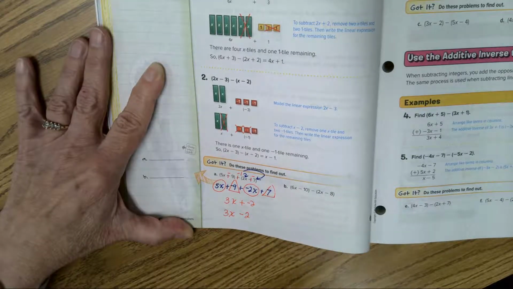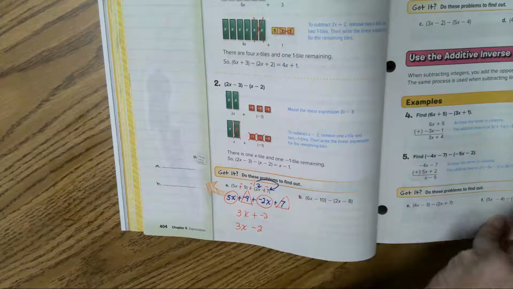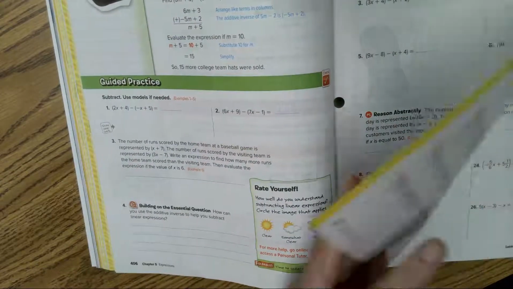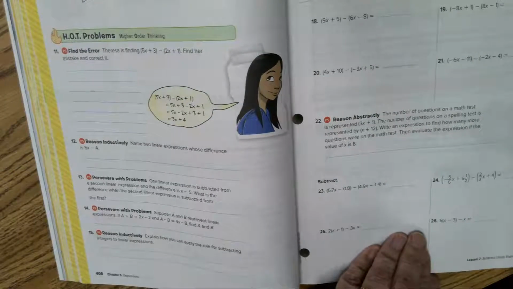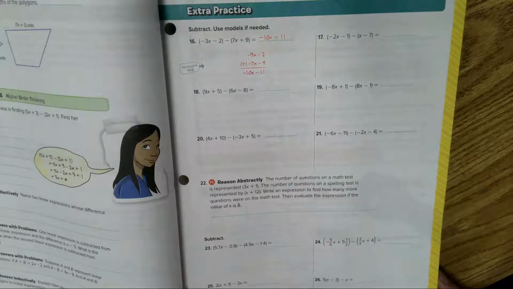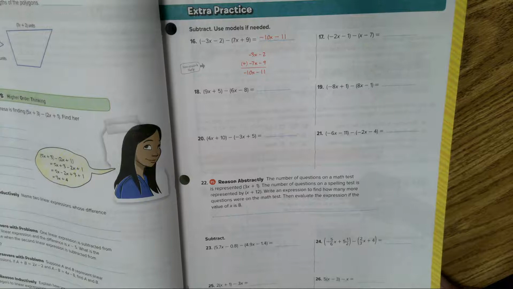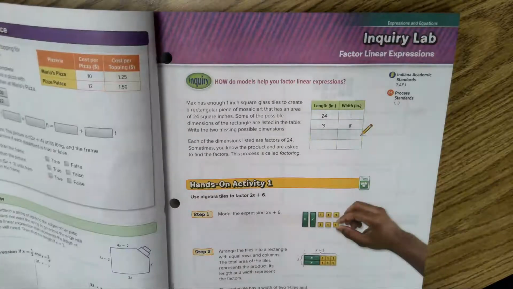If you need to practice these problems, you'll want to go to page 404 to 407 to practice on these types of problems. There are more problems to practice on page 409. If you need to do extra practice, page 409 would be another nice spot for you to go to. Some of the answers are in the back of your math book for this page, so you could always go and look for those answers to see if you did them correctly in the back of the book.